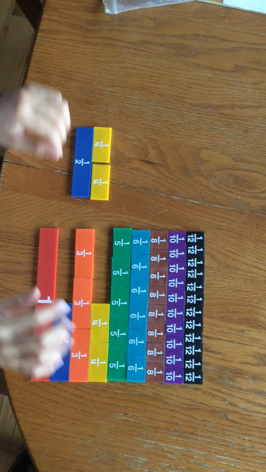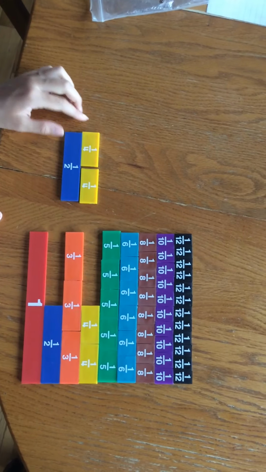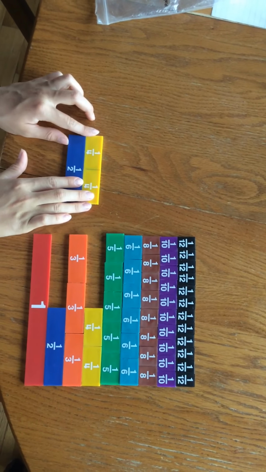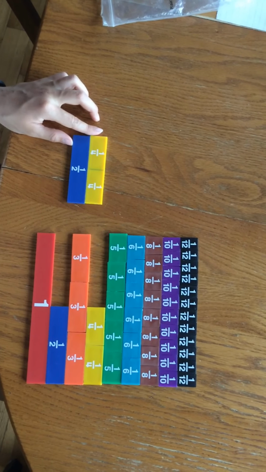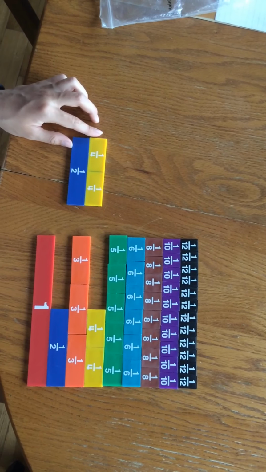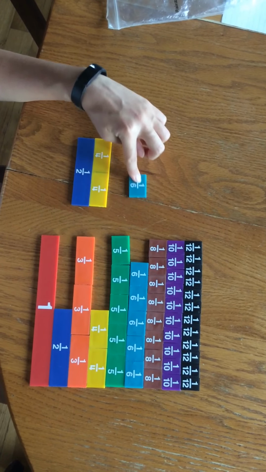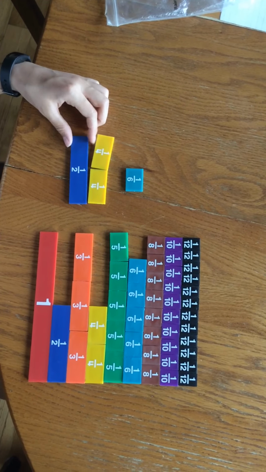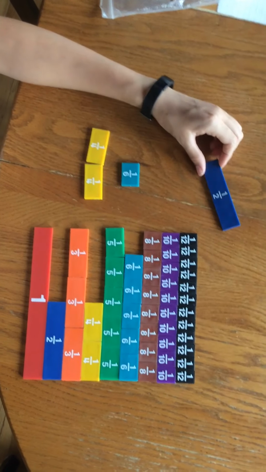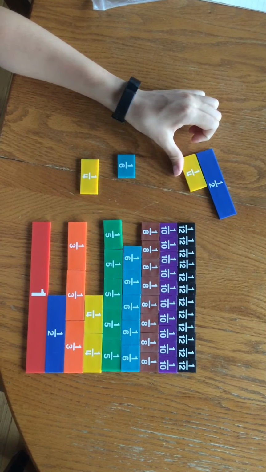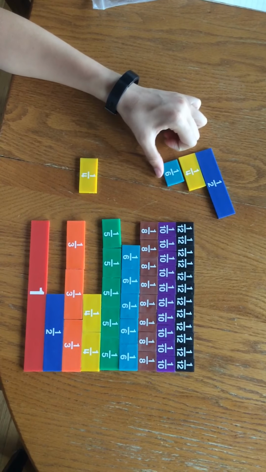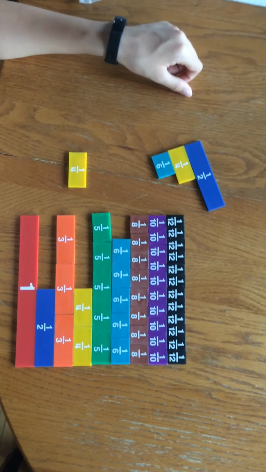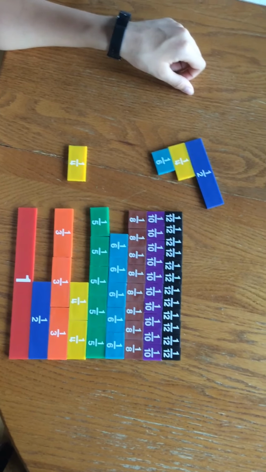Caroline, keep that there for just a second. If you wanted to order 1/6, 1/4, and 1/2 from largest to smallest, what fraction would come first? Largest to smallest would be 1/2, then 1/4, and then 1/6. Good job. Then you can practice that with other fractions from your wall.